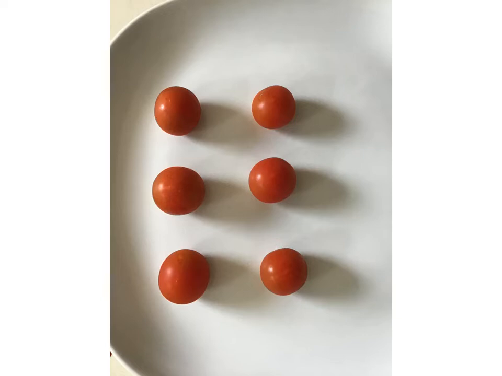Okay, take a look at these tomatoes now. See if you can tell me how many rows there are. Pause the video while you work it out. Okay, let's check. We have 1, 2, 3 rows. We have 3 rows.